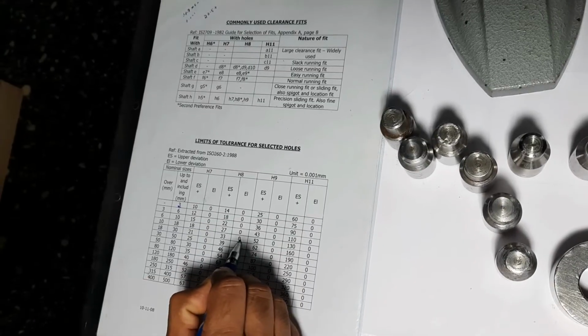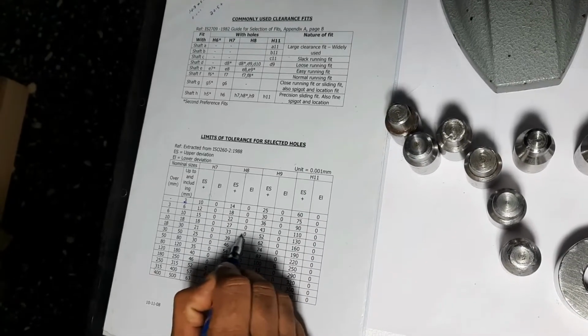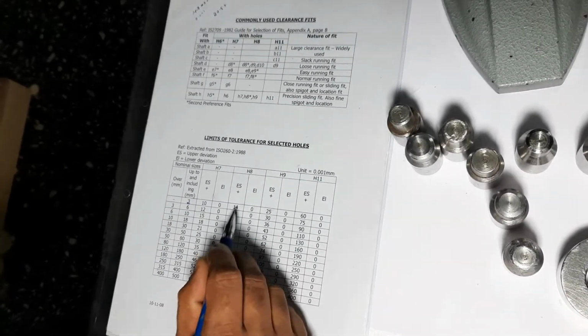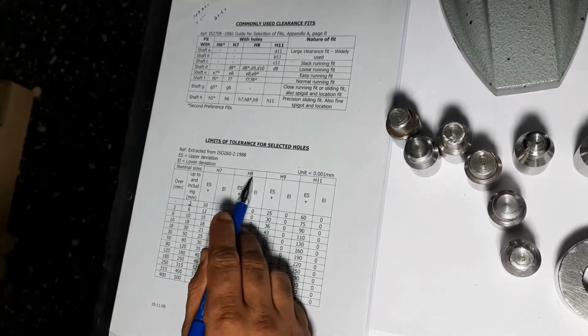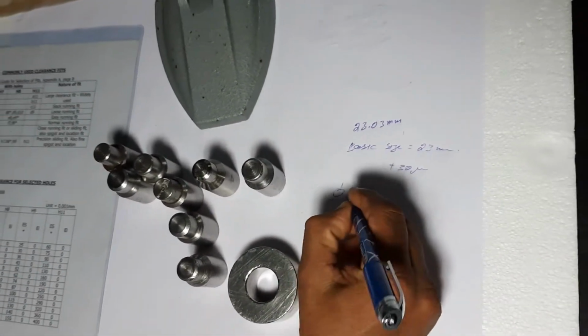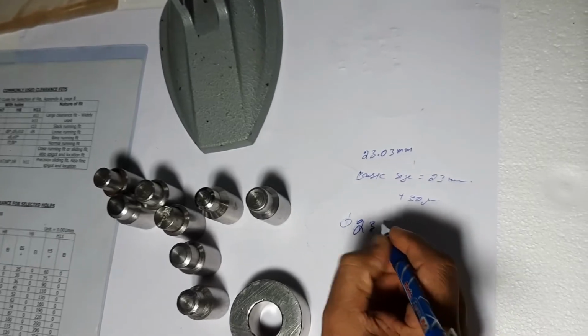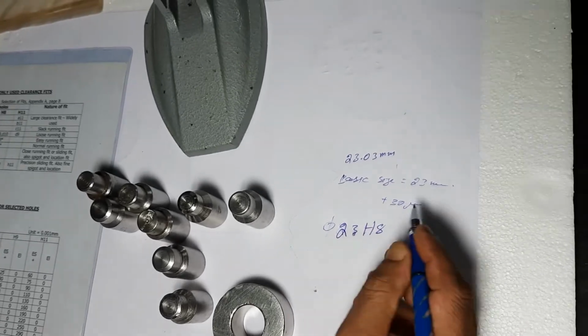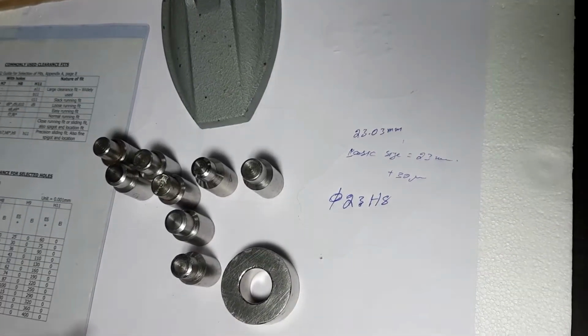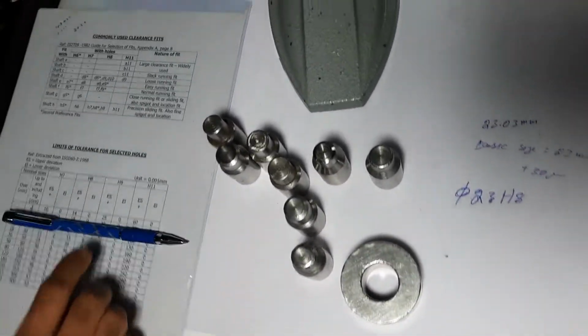From 0 to 33 micron, that is the tolerance range, the tolerance band. Within this tolerance band, this whole designation is H8. So the specification is 23 H8. That is the hole designation. Then the corresponding mating part we can check.